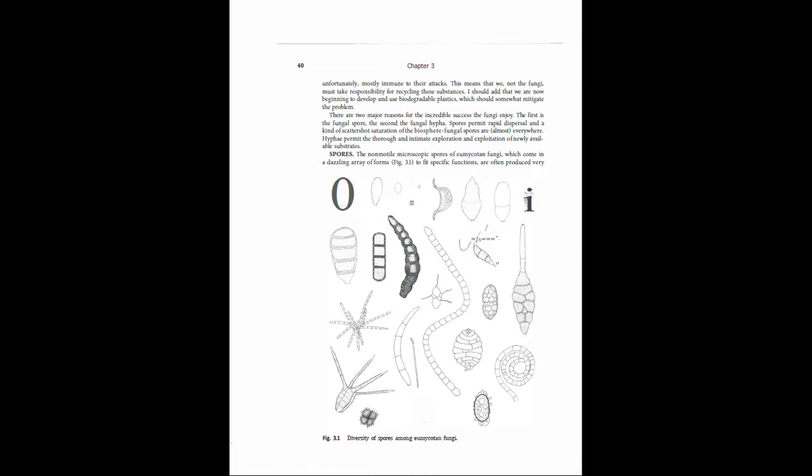There are two major reasons for the incredible success the fungi enjoy. The first is the fungal spore, the second the fungal hypha. Spores permit rapid dispersal and a kind of scattershot saturation of the biosphere. Fungal spores are, almost, everywhere. Hyphae permit the thorough and intimate exploration and exploitation of newly available substrates.